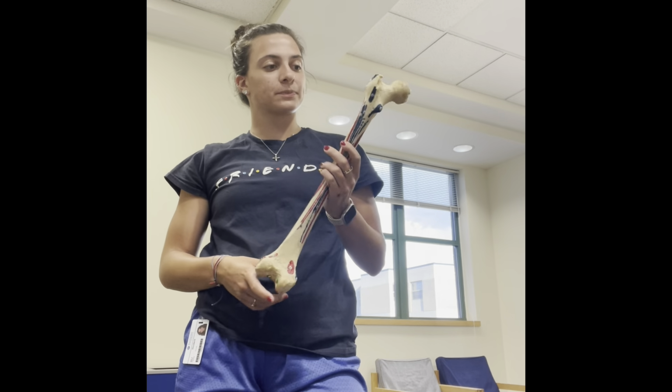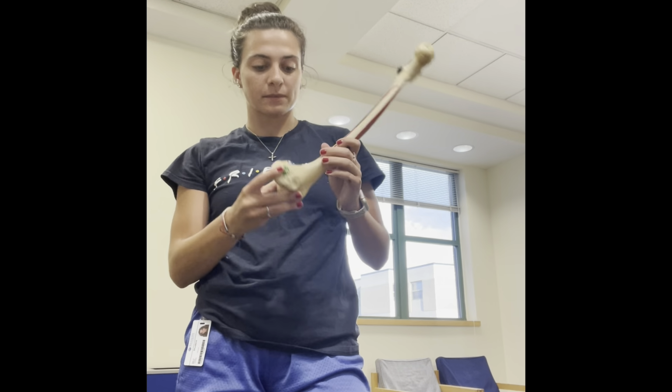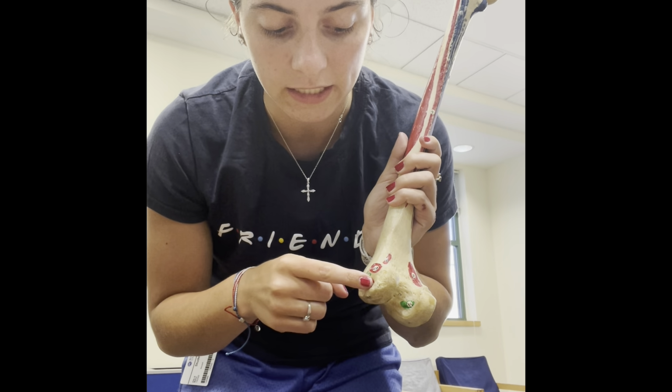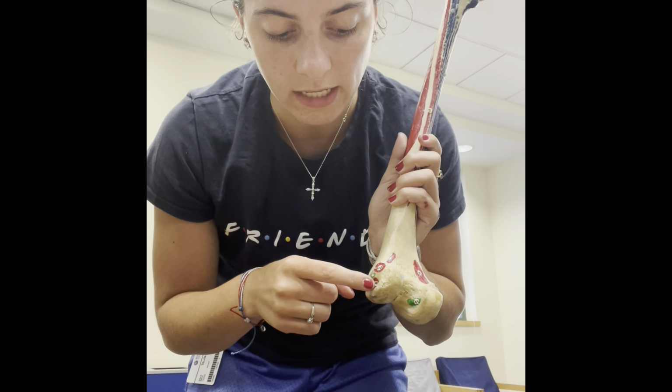This is the femur, and we're going to start with origins. The plantaris muscle originates right here, and it originates inferior to the lateral supracondylar line. This is the lateral head of the gastrocnemius origin site, and it originates lateral to the lateral condyle. This is the popliteus origin site, which is on the lateral epicondyle.